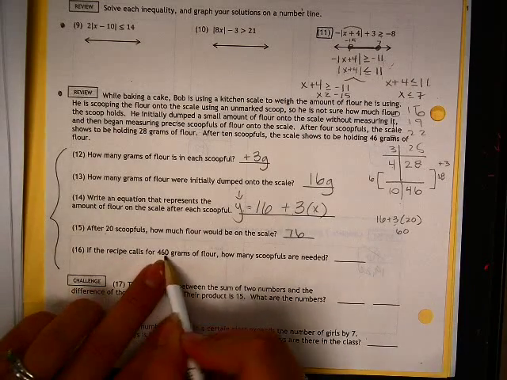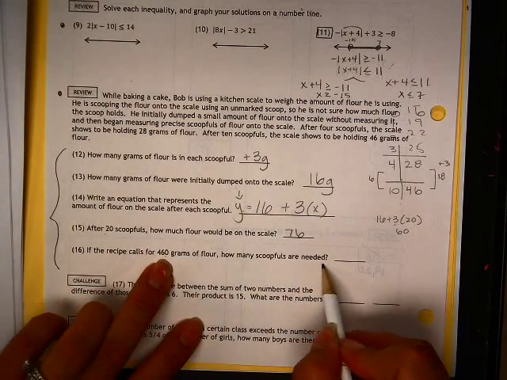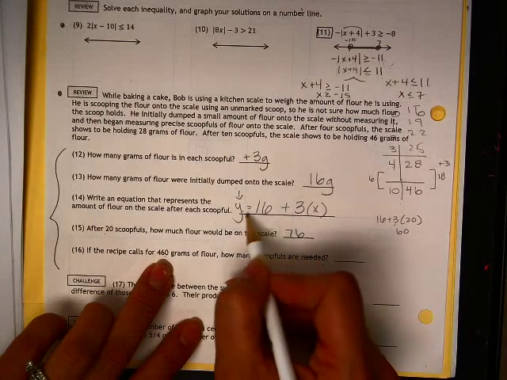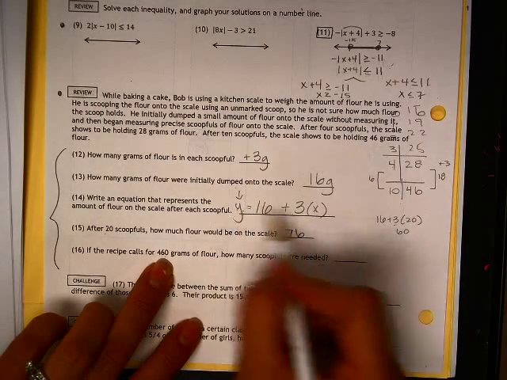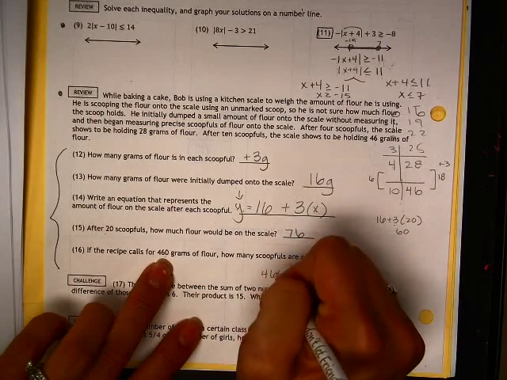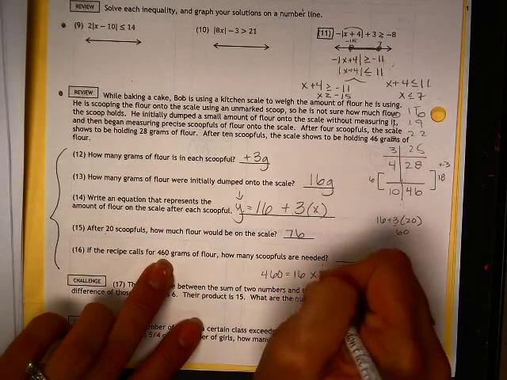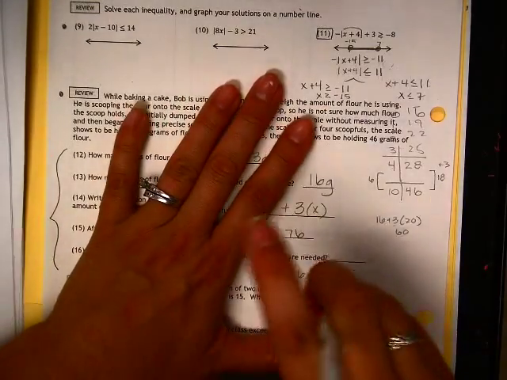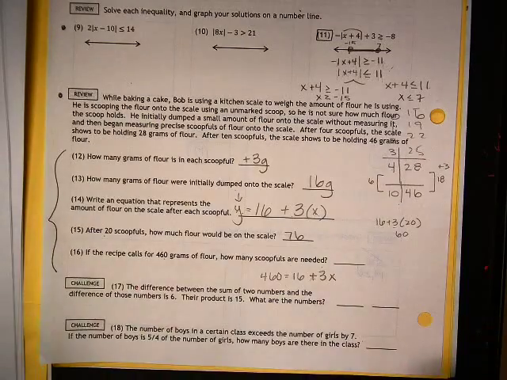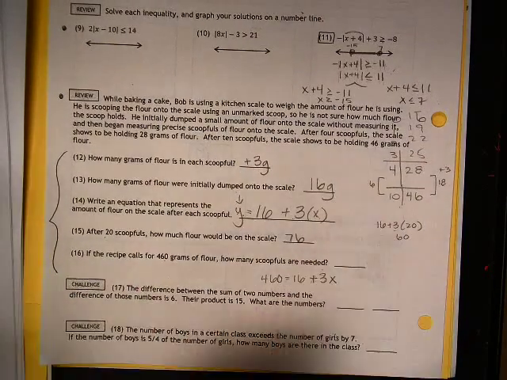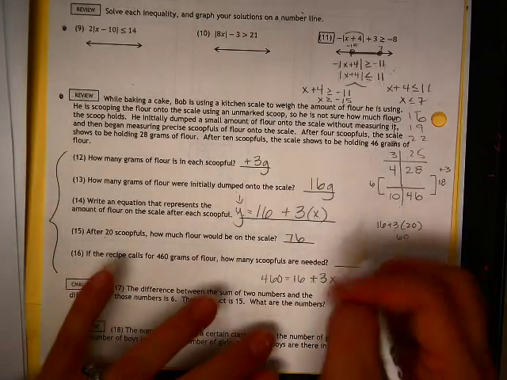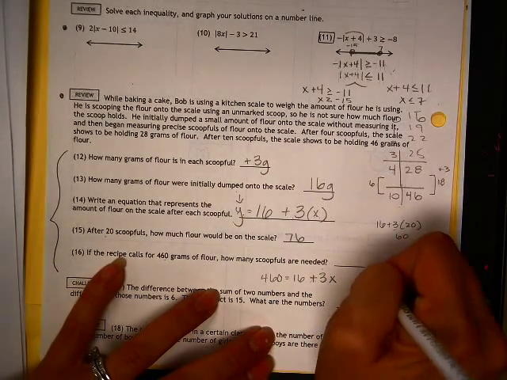If this is what it calls for, how many scoopfuls are needed, we don't want to have to, well, you could plug this in your graphing calculator, and then make this 460 and figure out what this one is, or you could make this 460 and mathematically figure out your basic algebra equation. So we're going to move the 16 over, so 460 minus 16 is 444.